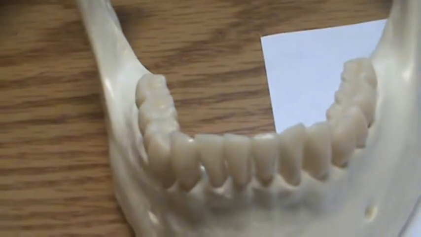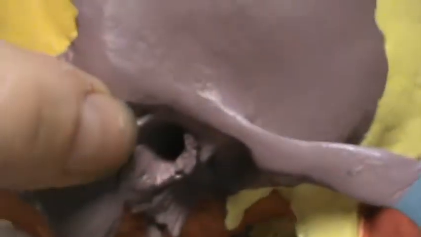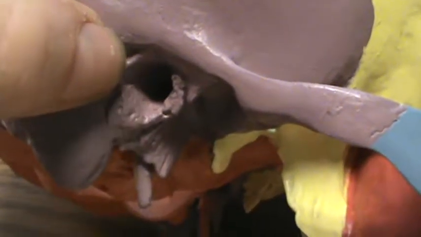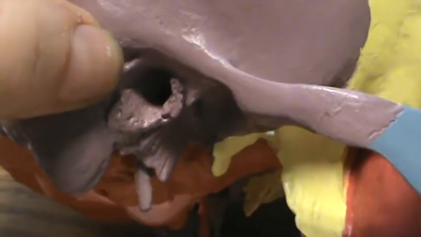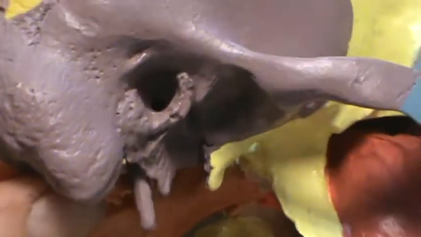Let me see if there's anybody else in here I want to hear. And that hole right there, that's the external acoustic meatus. Okay. And then, of course, we got the lovely little, see that? Let me see if I can get this thing right. Hang on just a moment here. Let me get the angle right on this.